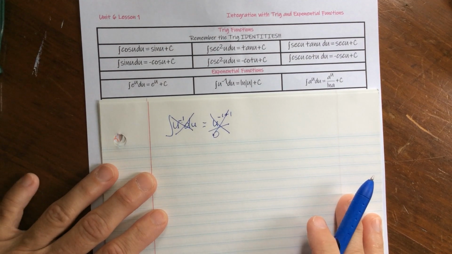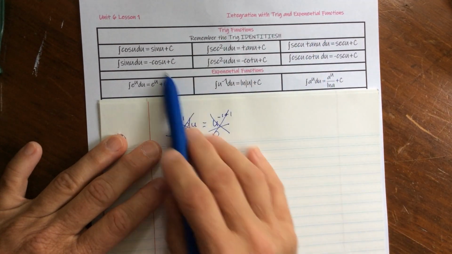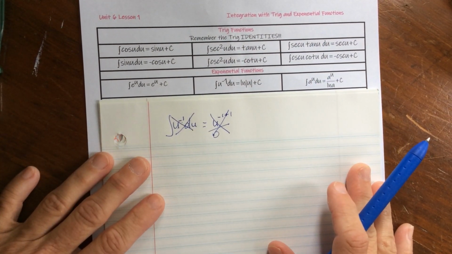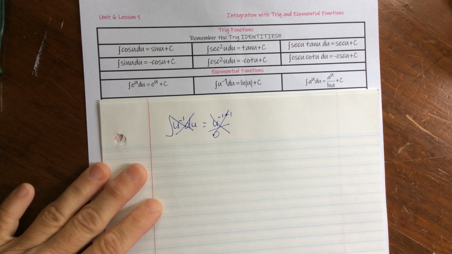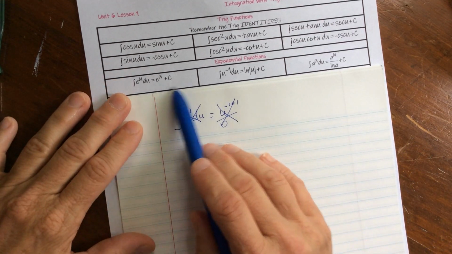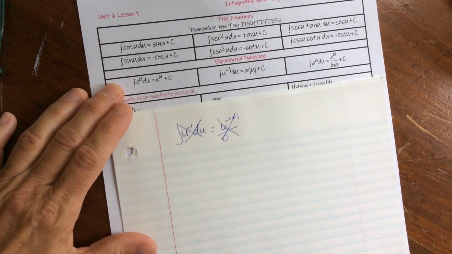Okay, so those are your formulas for finding antiderivatives of trig functions and exponential functions. Actually, these are just exponentials, not logarithmics.